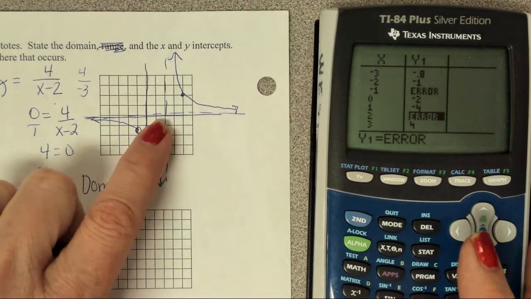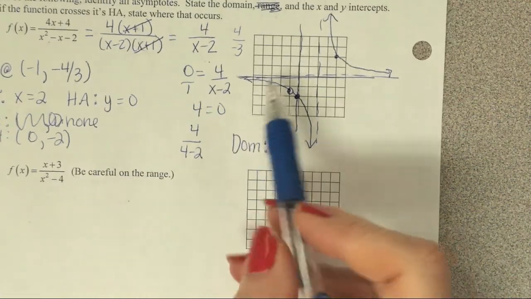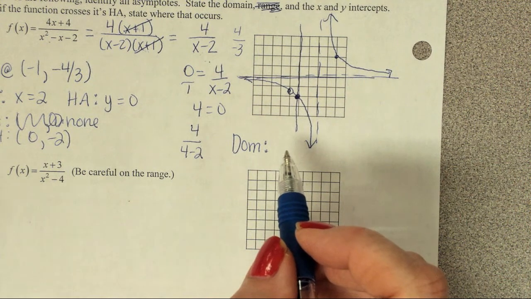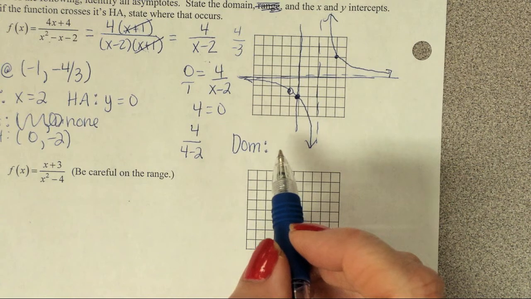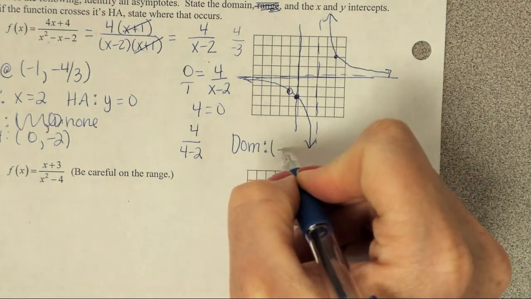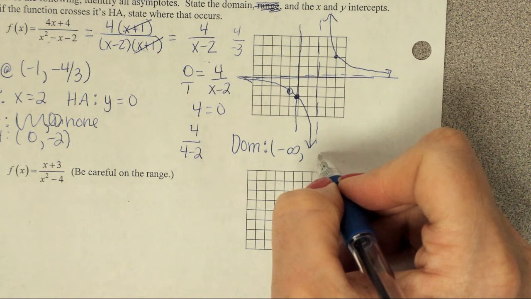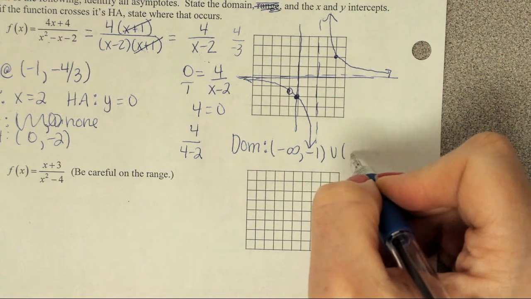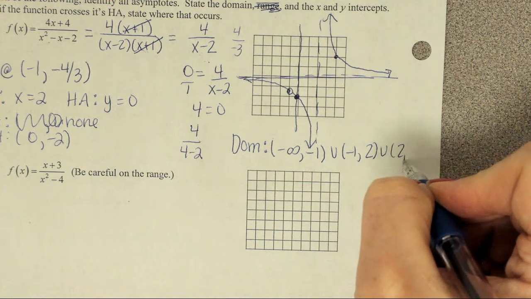The vertical asymptote is what's causing that. Okay, now remember, domain means all the x's I can use. So can somebody tell me the domain then? It's tougher than what we did last night. Go ahead, Nate. Negative infinity to -1. Good. And then -1 to 2, union 2 to infinity. Very good.